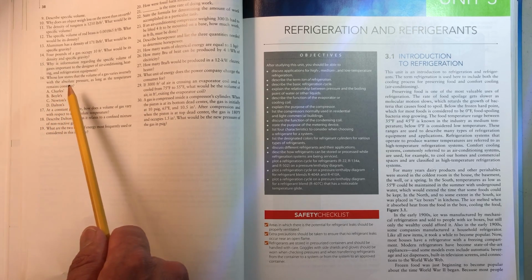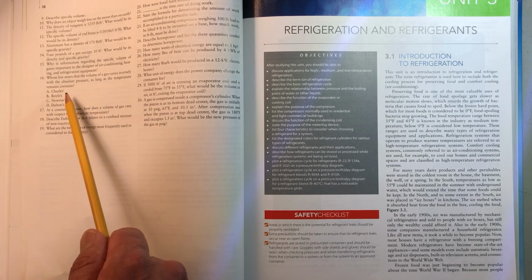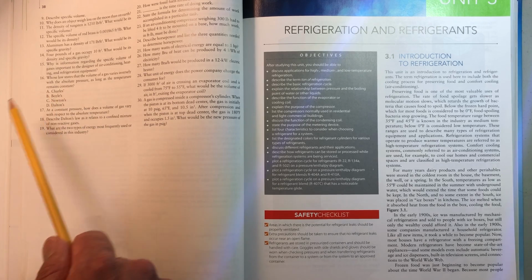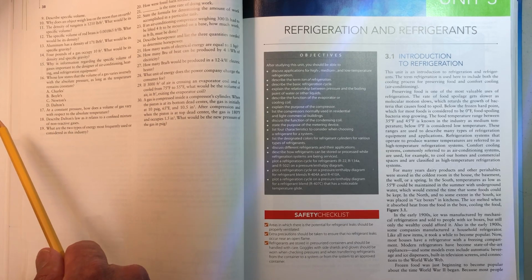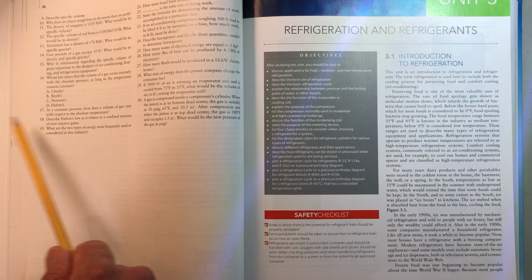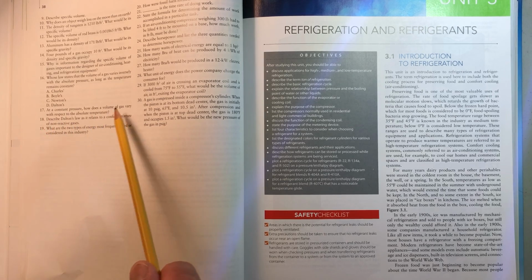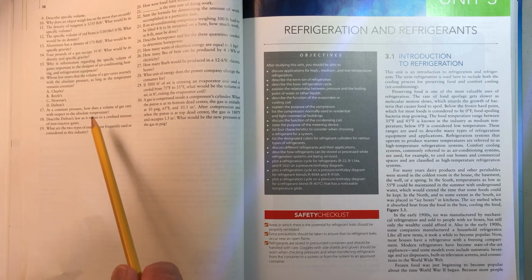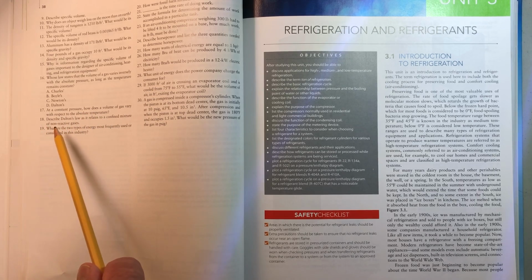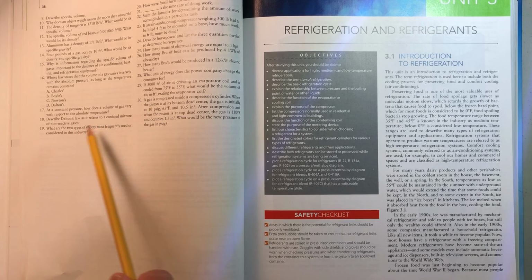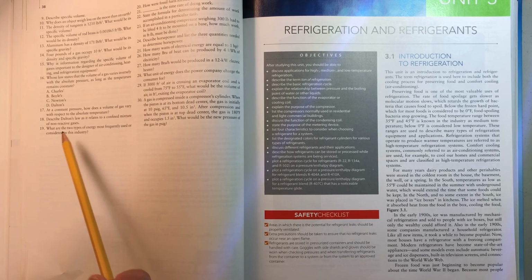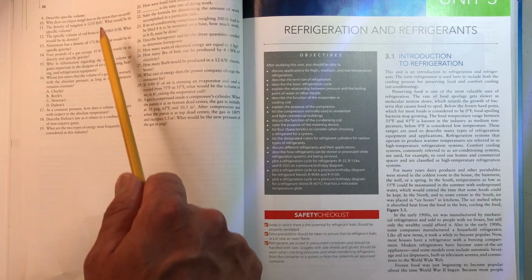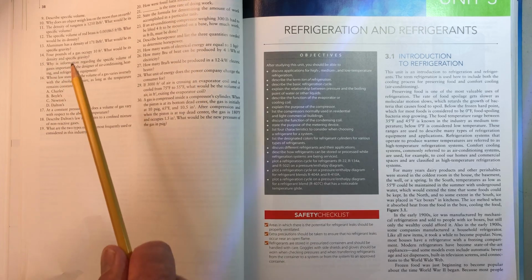16. Whose law states that the volume of a gas varies inversely with the absolute pressure, as long as the temperature remains constant? A. Charles, B. Boyle's, C. Newton's, D. Dalton's. 17. At a constant pressure, how does the volume of a gas vary with respect to the absolute temperature? 18. Describe Dalton's law as it relates to a confined mixture of non-reactive gases. 19. What are the two types of energy most frequently used or considered in this industry? 20. How were fossil fuels formed?